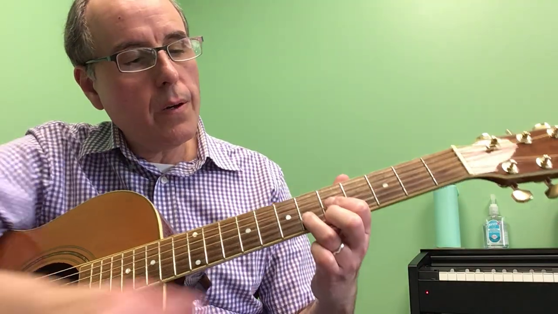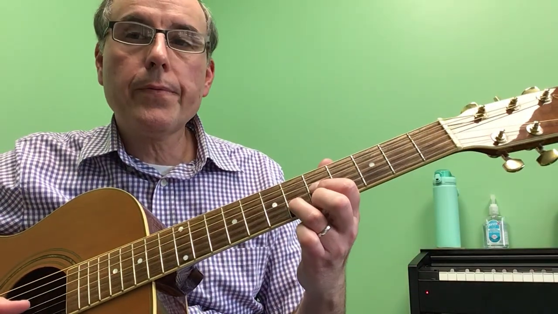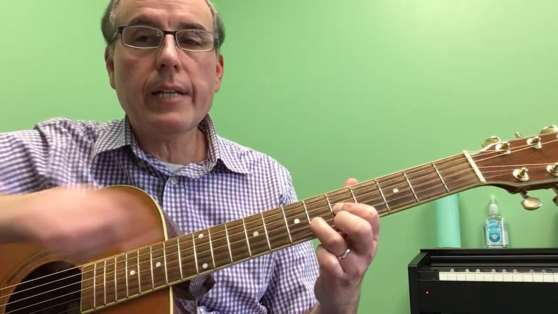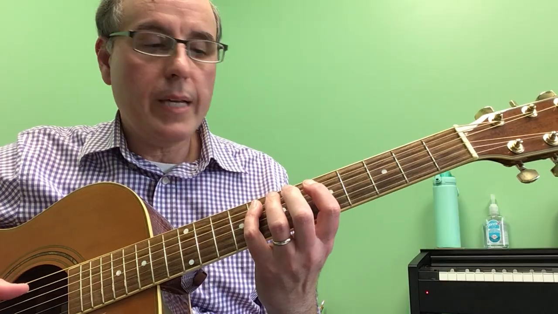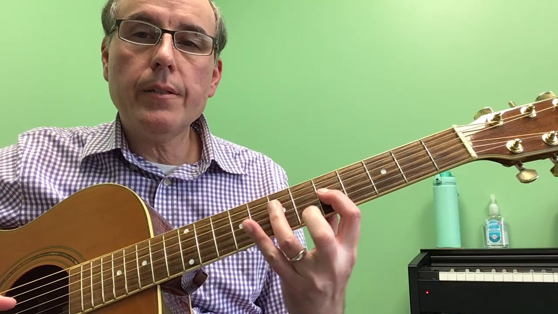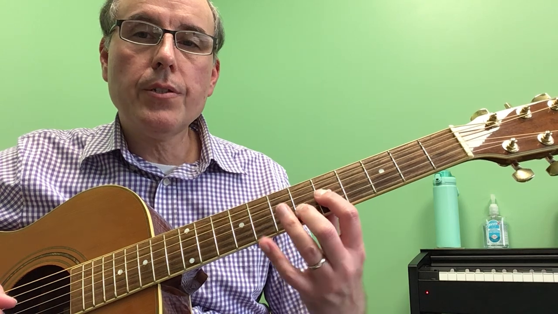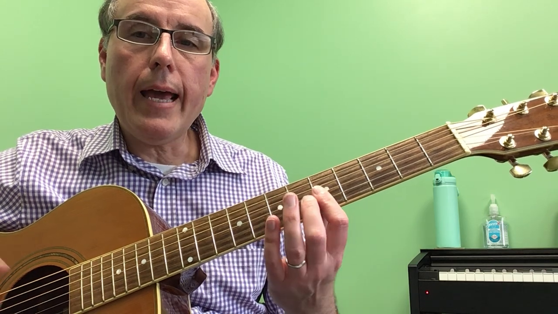But when it moves up here, my ring finger is now on the note F. So that's what reminds me. This is an F chord, but it happens to be in the 2nd inversion. So once again, we had F, A, C, A, C, F, C, F, A.